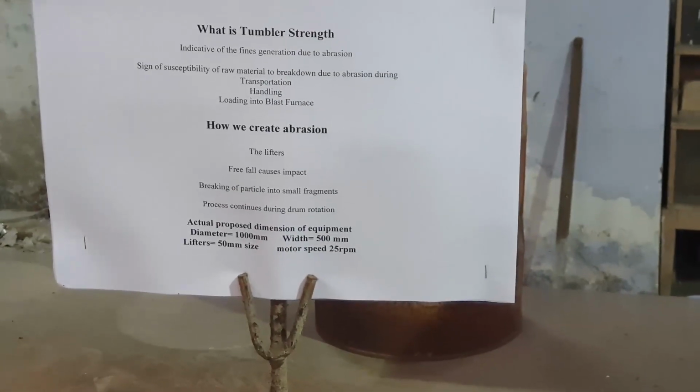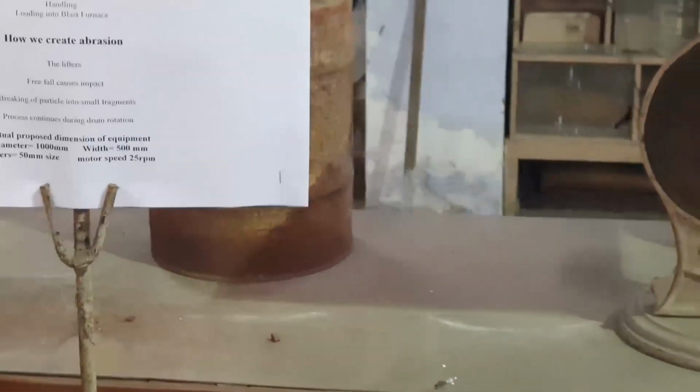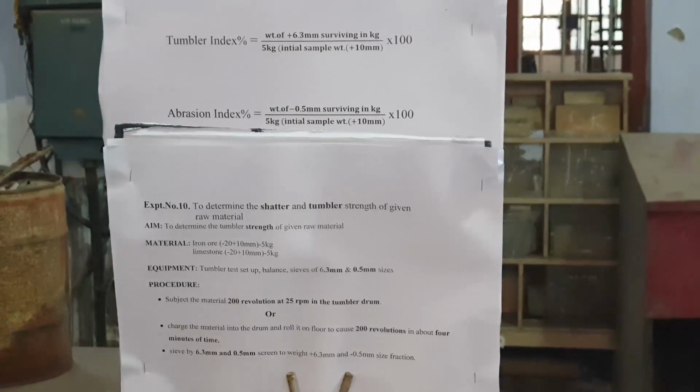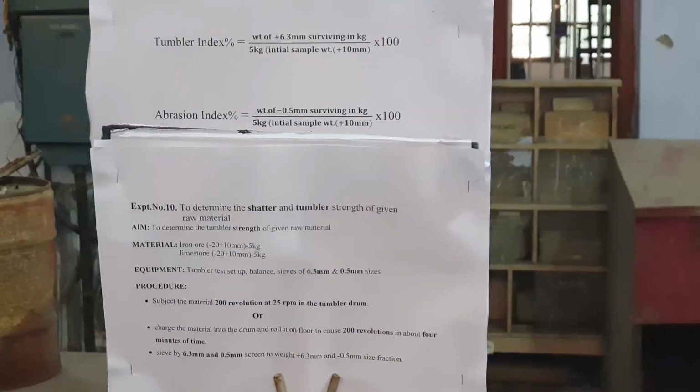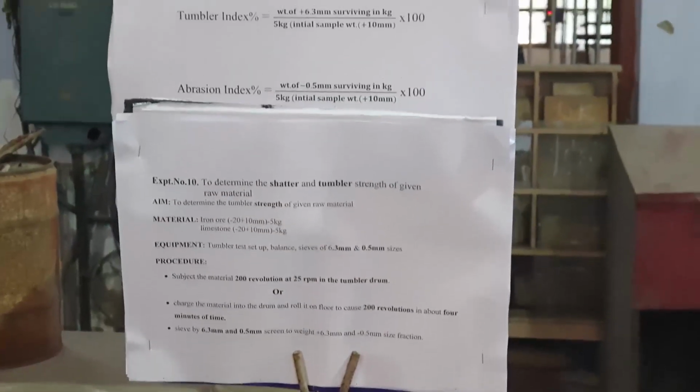And inside there will be lifters, because here we are checking the tumbler index. Tumbler index is also like the shatter index. It is the susceptibility of the raw material to break down into pieces because of impact force. While calculating the shatter index, the material has fallen from a certain height, 2 meter height.